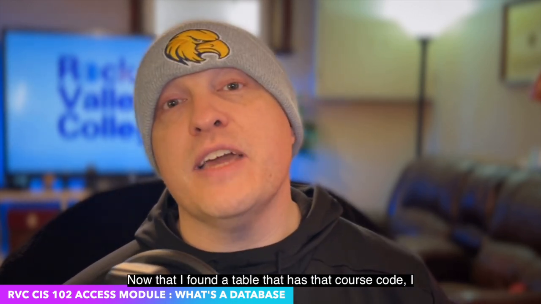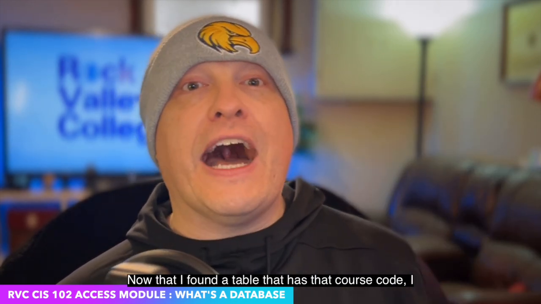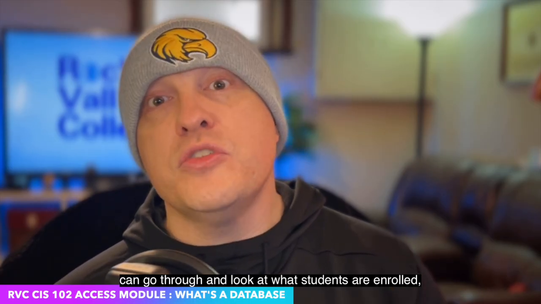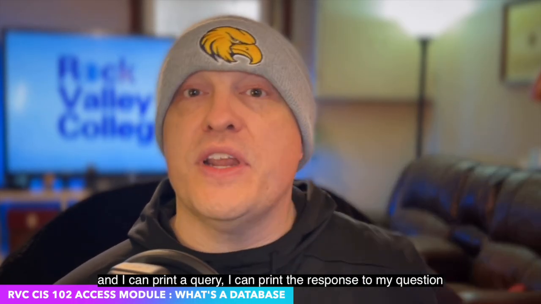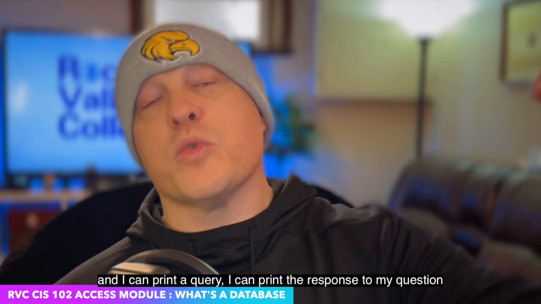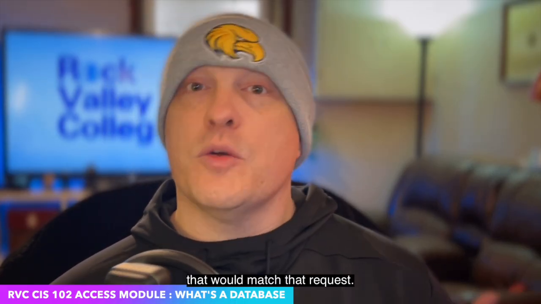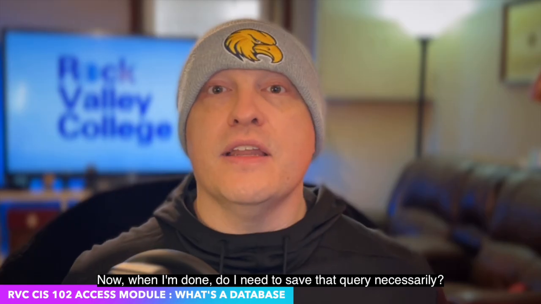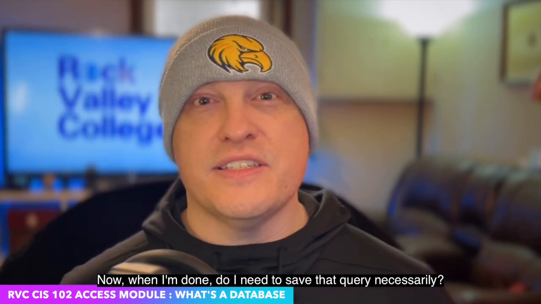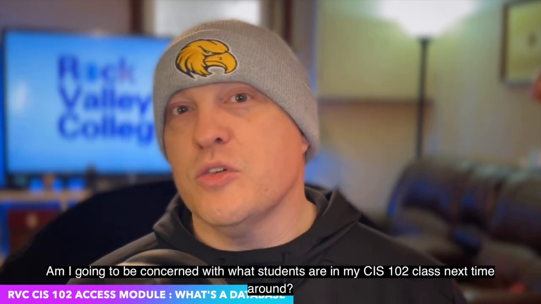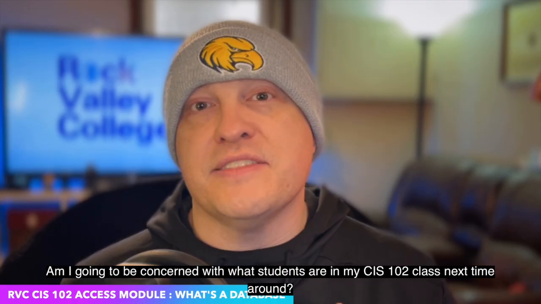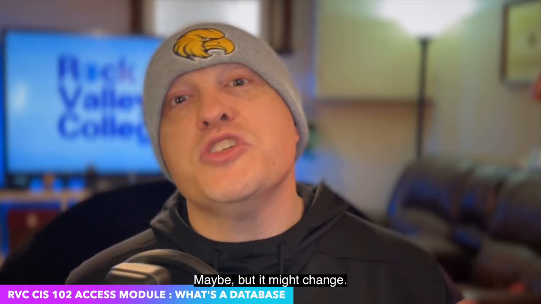Now that I found a table that has that course code, I can go through and look at what students are enrolled. And I can print a query, I can print the response to my question that would match that request. Now, when I'm done, do I need to save that query necessarily? Am I going to be concerned with what students are in my CIS 102 class next time around? Maybe, but it might change.